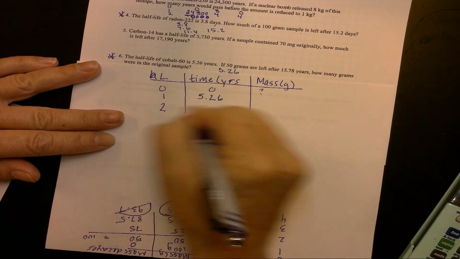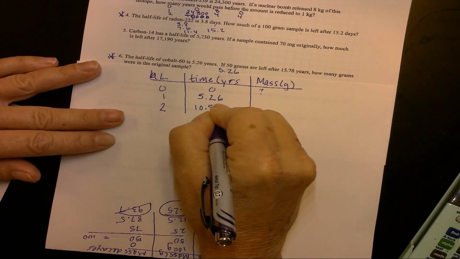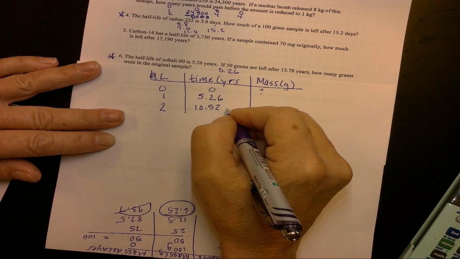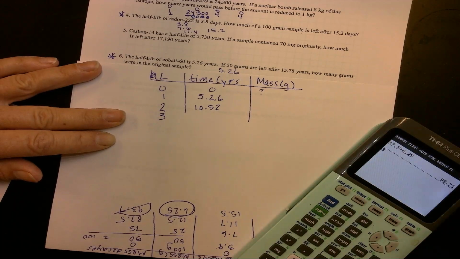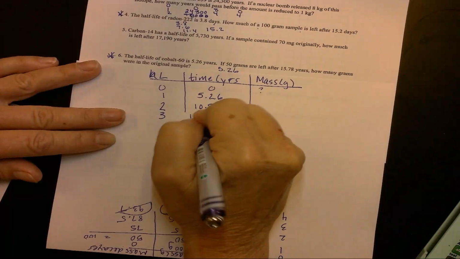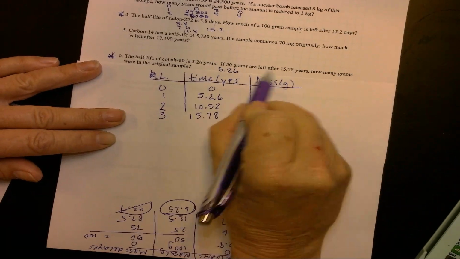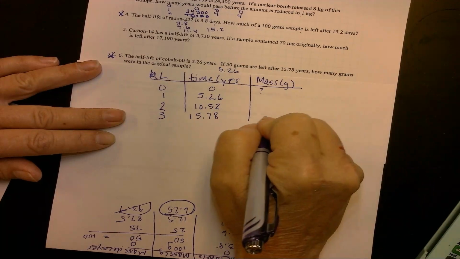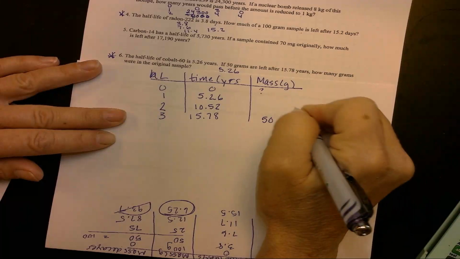So after 2 half-lives, 10.52 years have passed. After 3 half-lives, 15.78. So we're where we want to be right now after 3 half-lives. See? If 50 grams are left after 15.78 years, we put our 50 grams here because that's how much they said was left. Now we're going to work backwards.